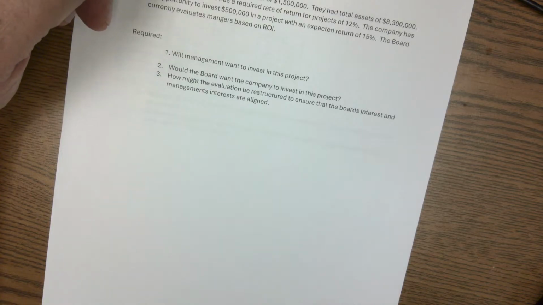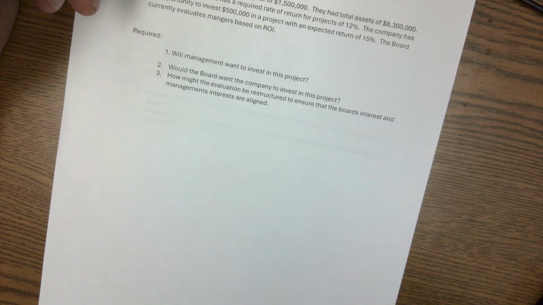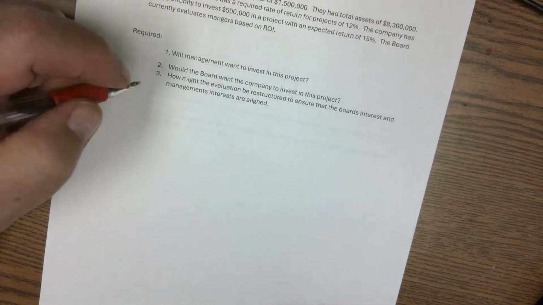Falcon had net income last year of $1,500,000. They had total assets of $8,300,000. The board of directors has a required rate of return of 12%. The company has an opportunity to invest $500,000 in a project with an expected return of 15%. The board currently evaluates on ROI. Will management want to invest in this project?